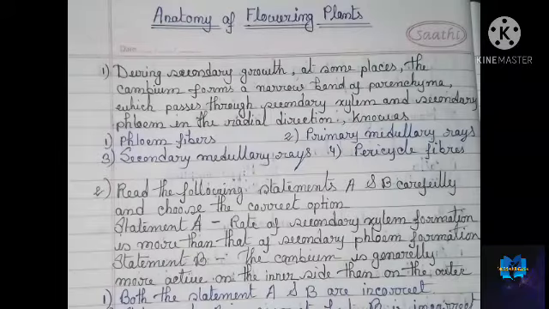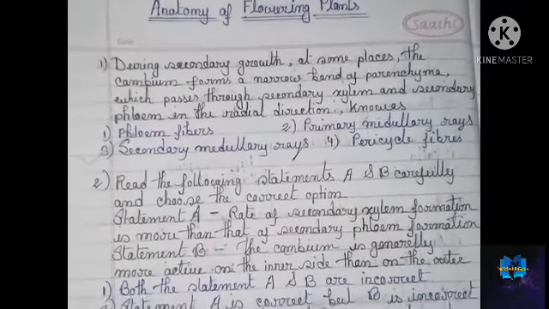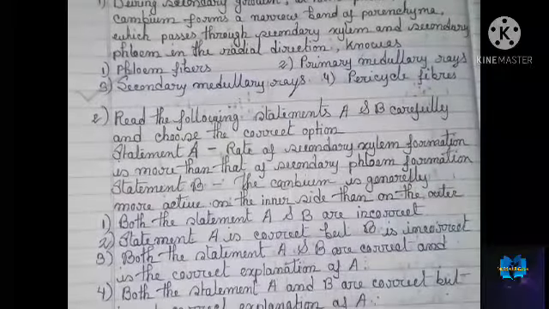I hope it is clear. So the answer to the first question is option 3. Let's proceed towards our next question.